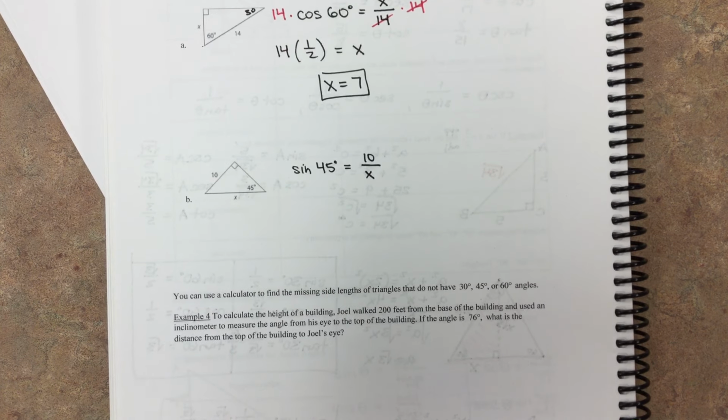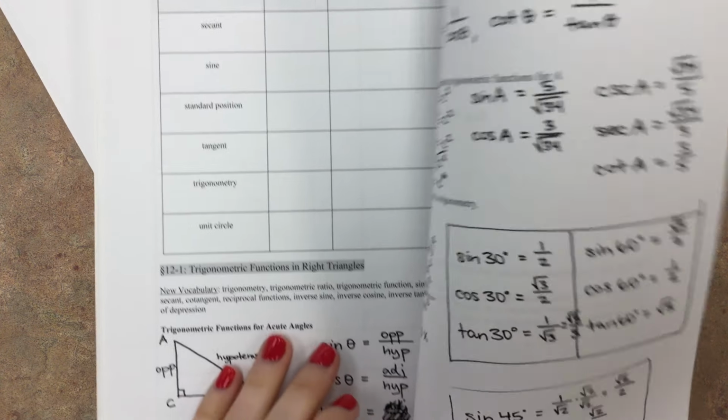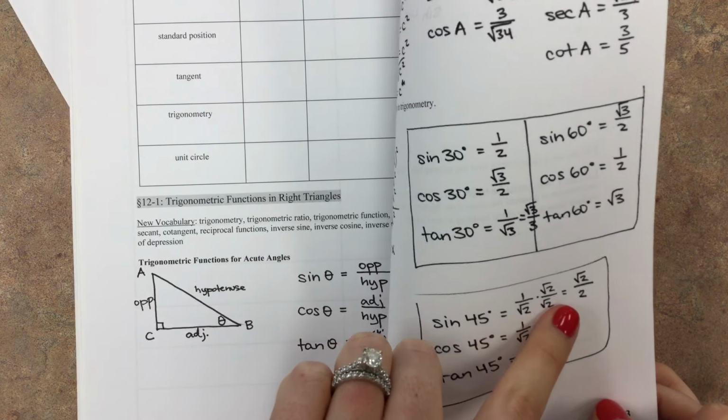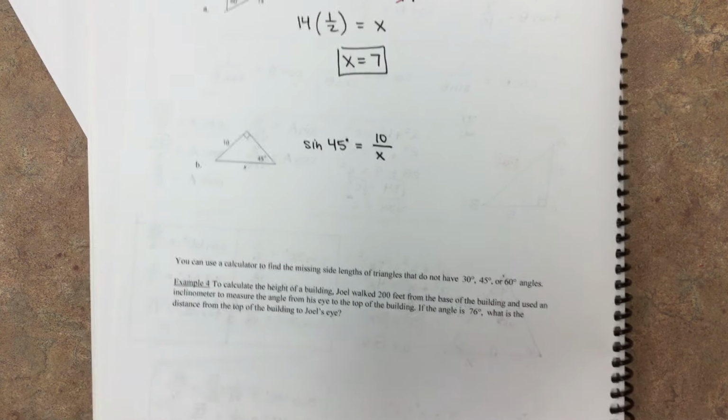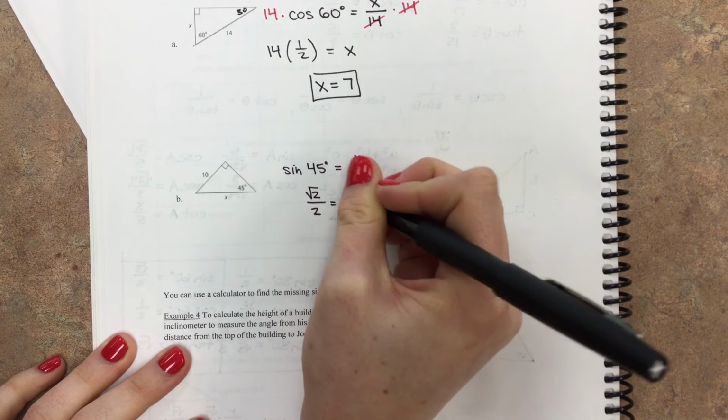Okay, so this one's going to be a little bit trickier because the x is in the denominator. And so I think this one actually might be best to evaluate this first. So sine of 45 degrees, we had that yesterday. Sine of 45 is root 2 over 2. Okay, so we're going to write this as root 2 over 2.